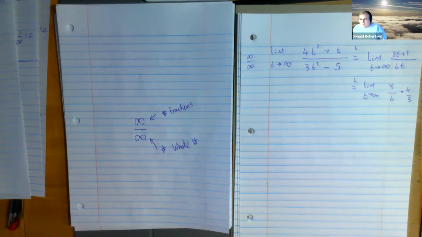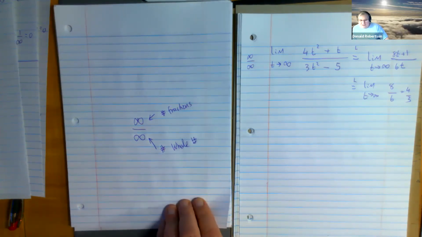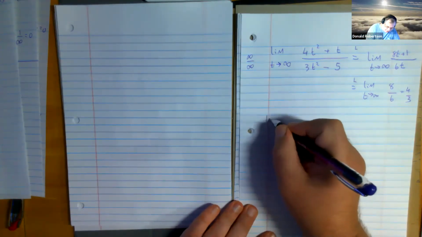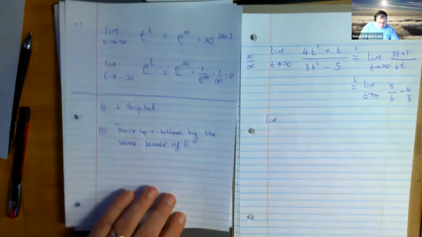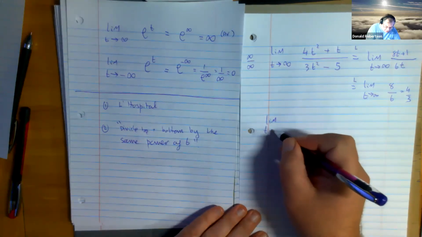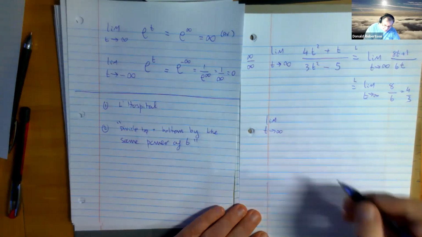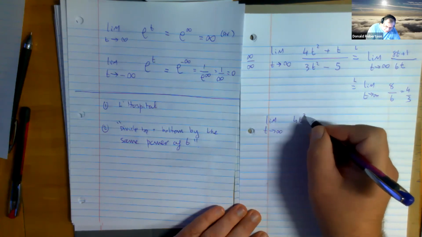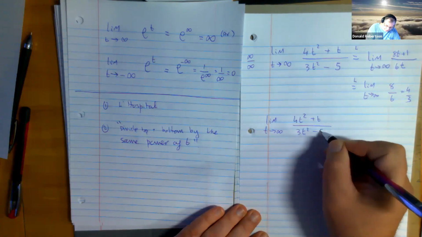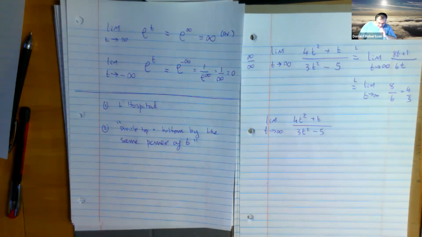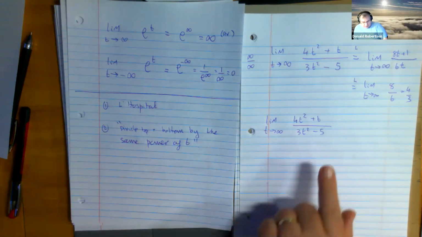Yeah, I tried my best. That's the best explanation I can give you for why the answer is not 1. Now, I promised you 2 methods, so let's return to this question and talk about the second method, which was, because I can't remember if it even has a name, but I doubt it does, divide the top and bottom by the same power. So let's look at this question and look at how we would do it.